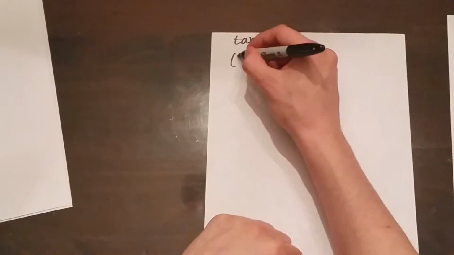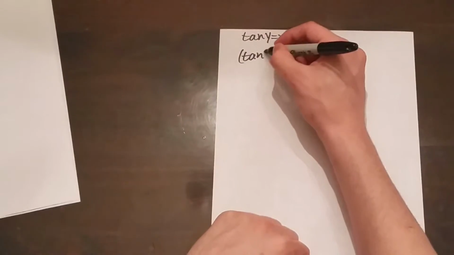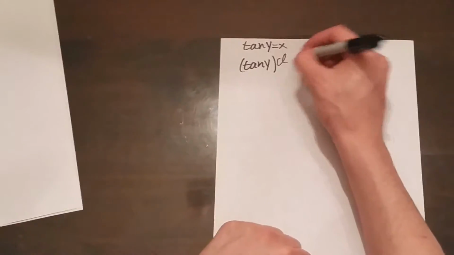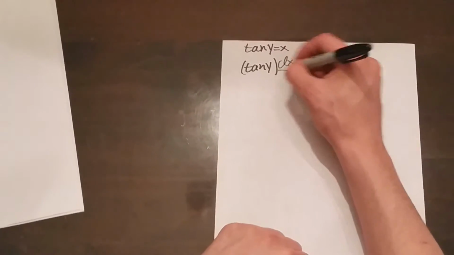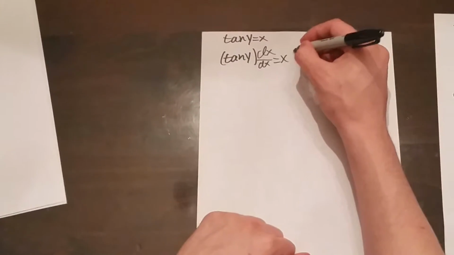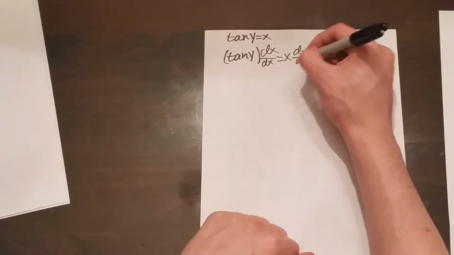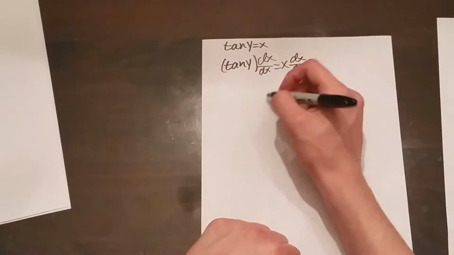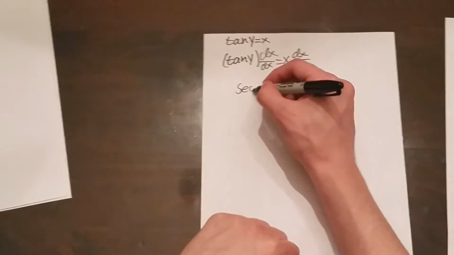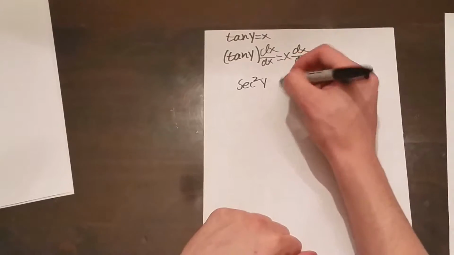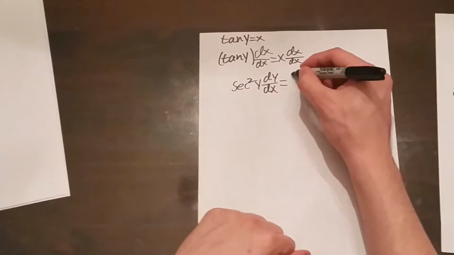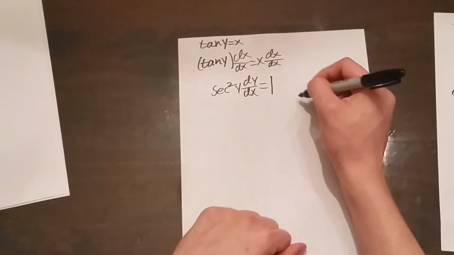So we would do the derivative of tangent of y with respect to x equals dx over dx. So when we do this, we would have secant squared of y times dy over dx, which is equal to 1.